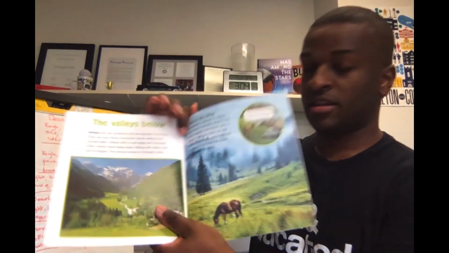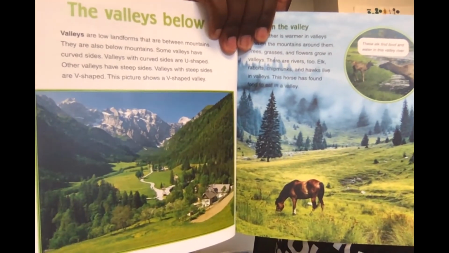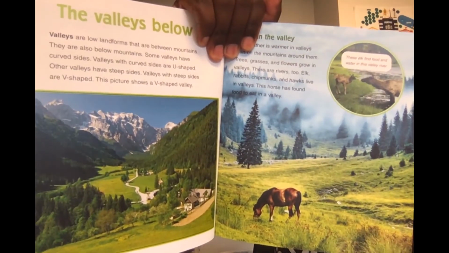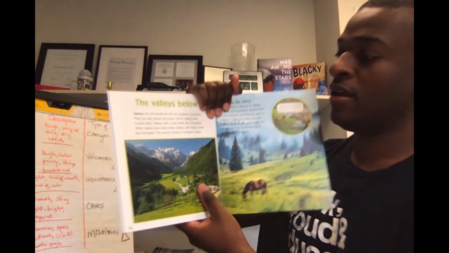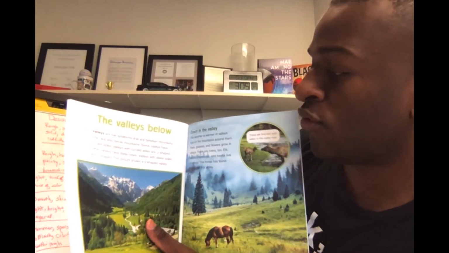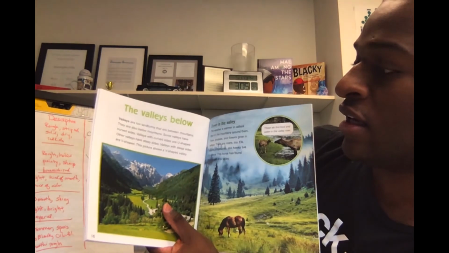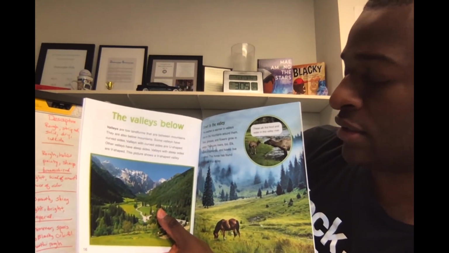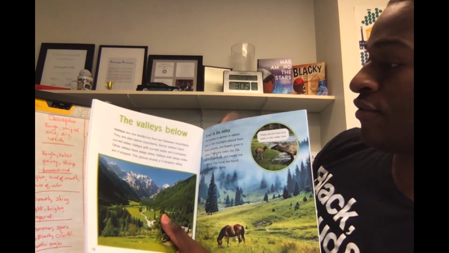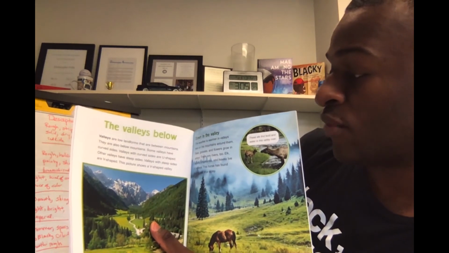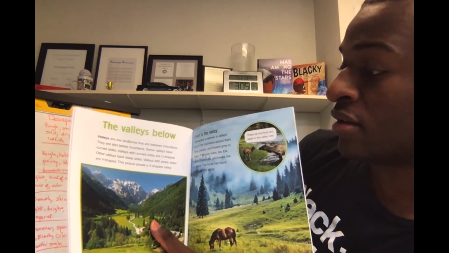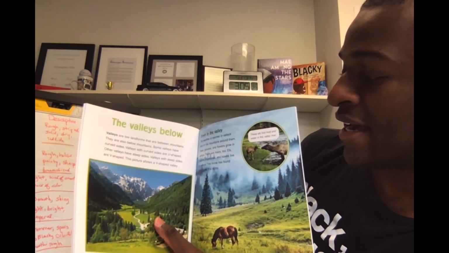Another one is valleys. This is what a valley looks like. All of that greenery, and it's just super flat. It says valleys are low landforms that are between mountains. They are also below mountains. Some valleys have curved sides. Valleys with curved sides are U-shaped. Other valleys have steep sides.